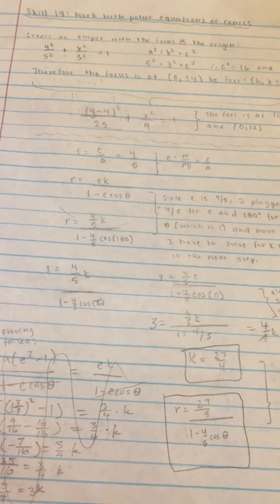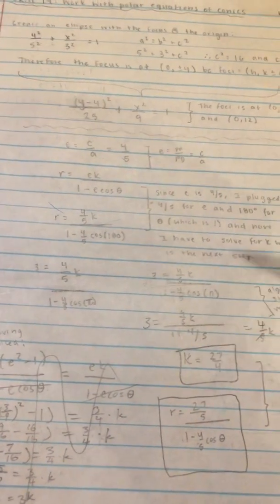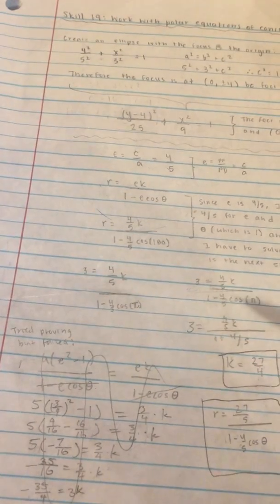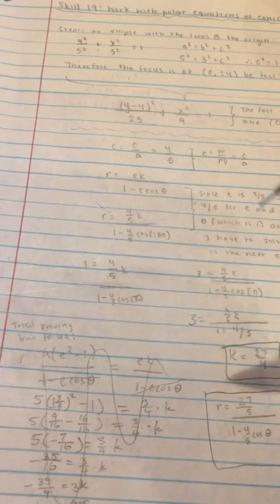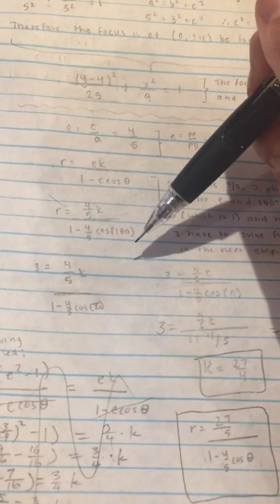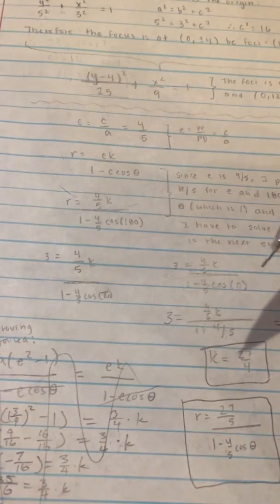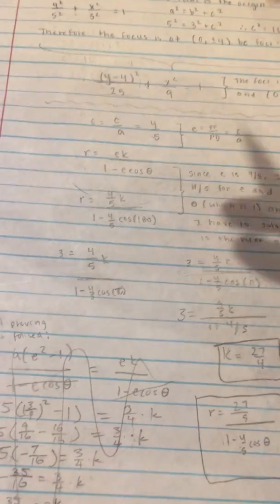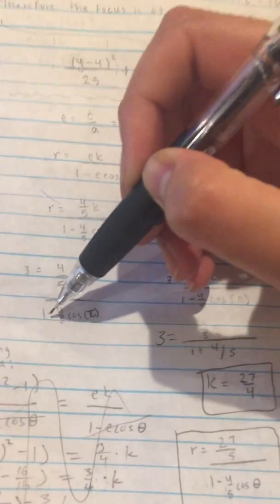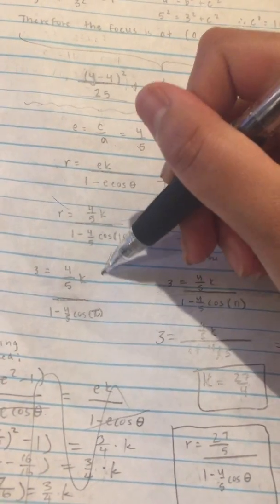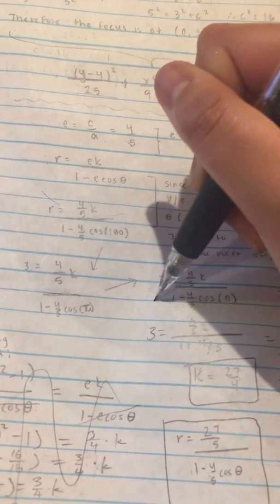The vertex is 3 units away when we look at it from the horizontal radius. So I set r equals 3, and I plugged in 180 degrees for theta. Once I did that, cosine of 180 degrees is the same thing as cosine pi, which is just -1. Therefore, I was able to change that minus sign into a positive sign. So that shows my steps here.